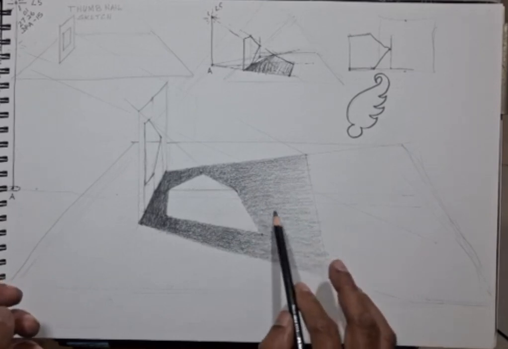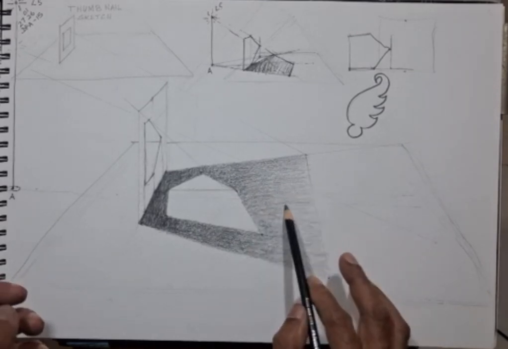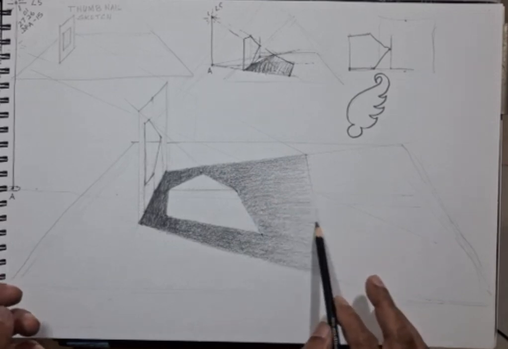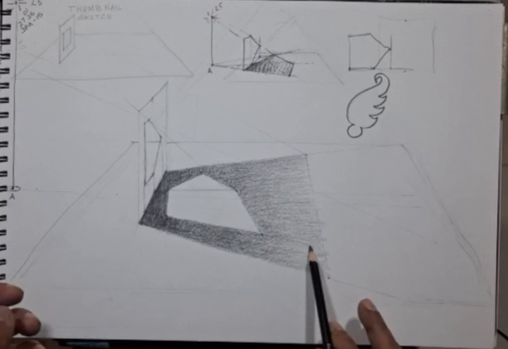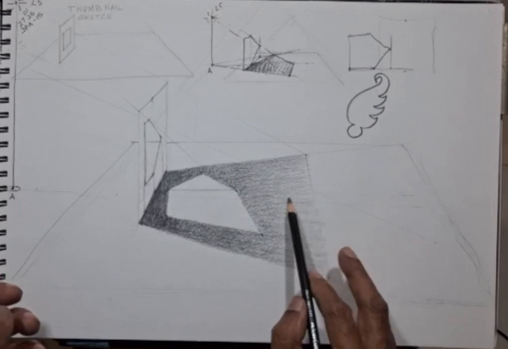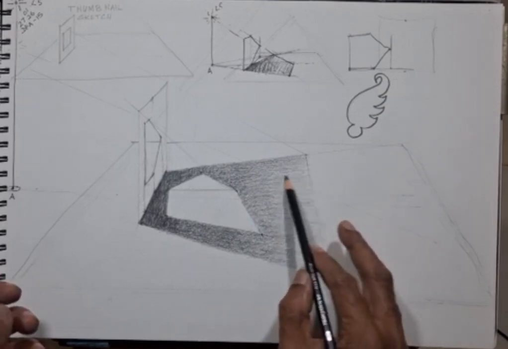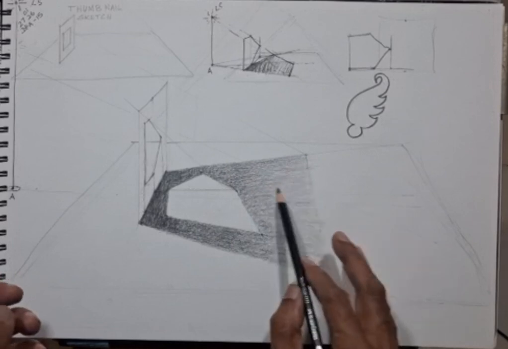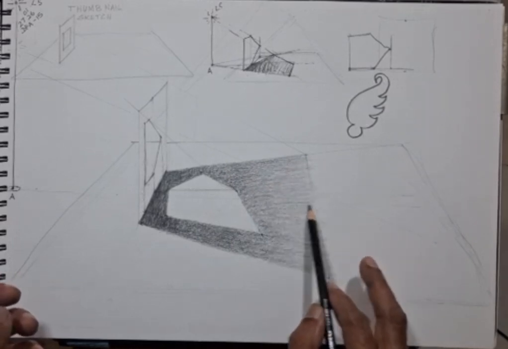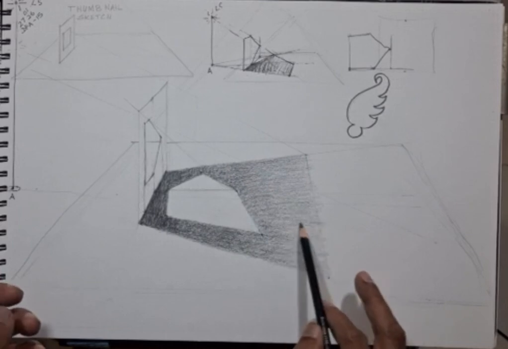In spite of our class time lapse, now it's over, I want to go and complete this because I want to show you that you have to be this patient. If you are not this patient, your works are not going to be good.